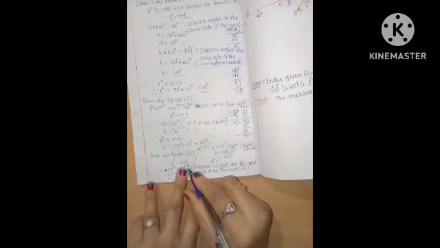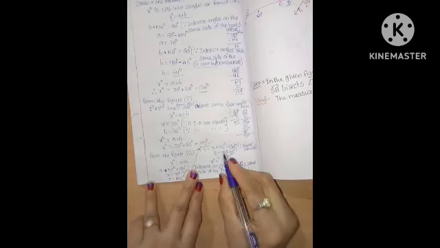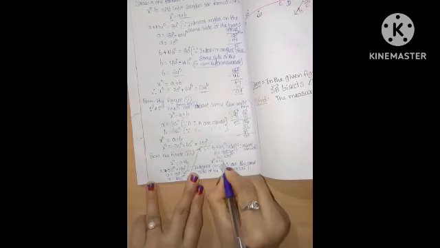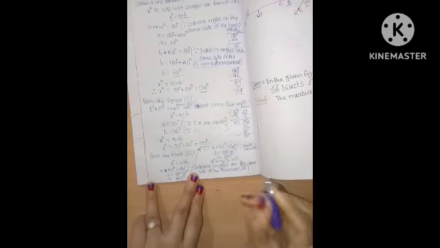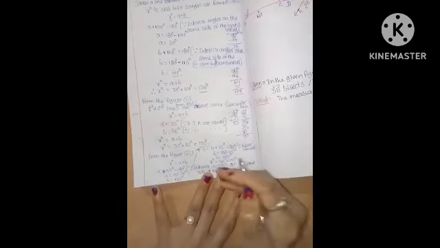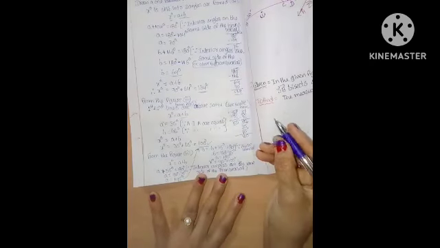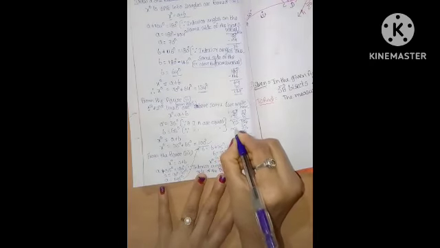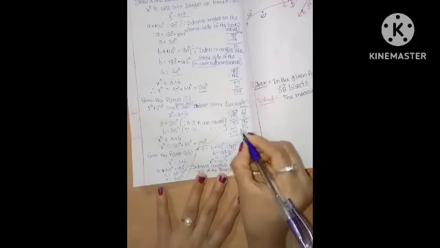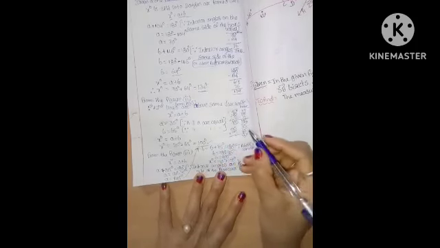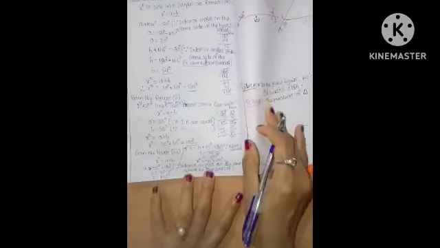A plus B. X degrees is nothing but A plus B. A is 145 degrees plus B, which is 105 degrees. The sum of these two angles gives x degrees. 145 degrees plus 105 degrees. How much angle do we get?